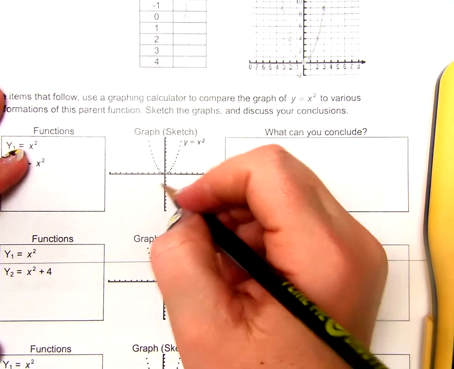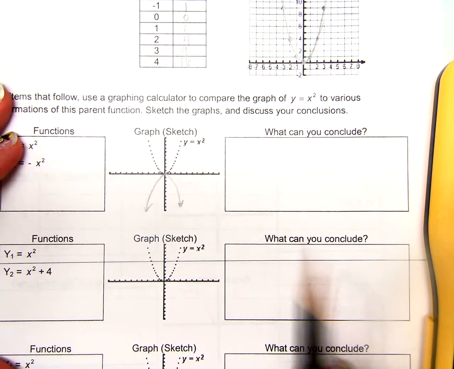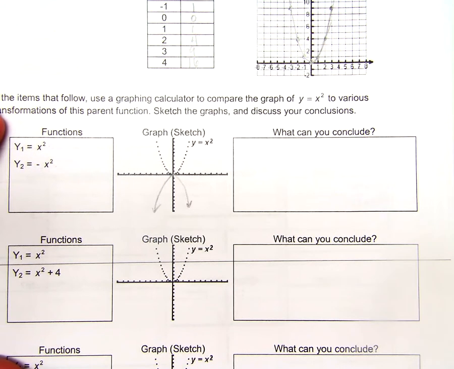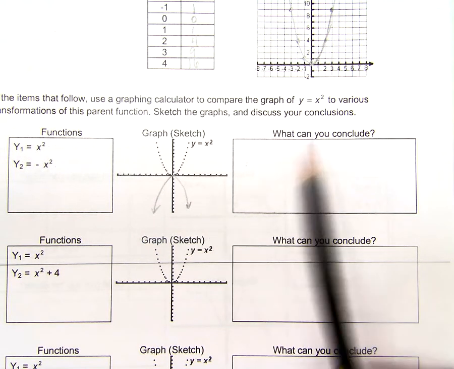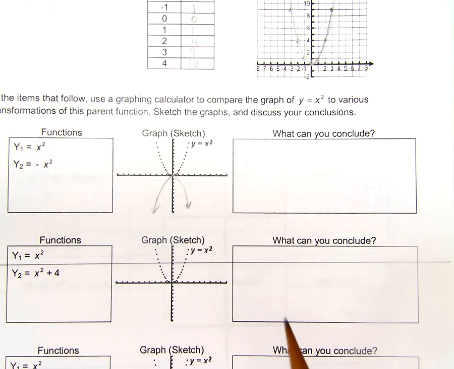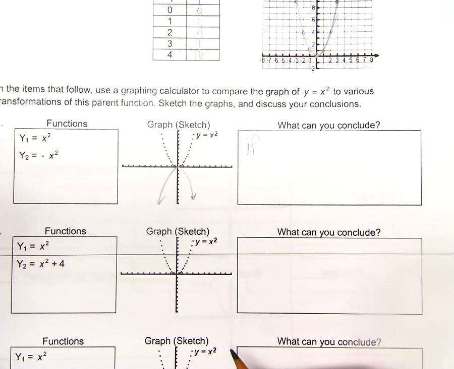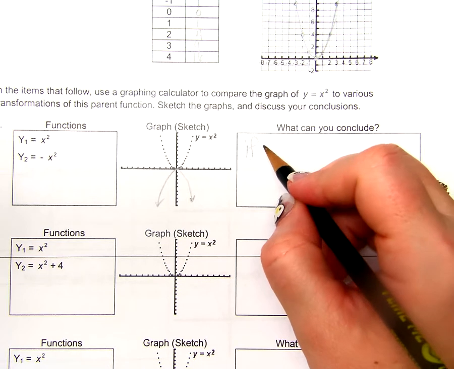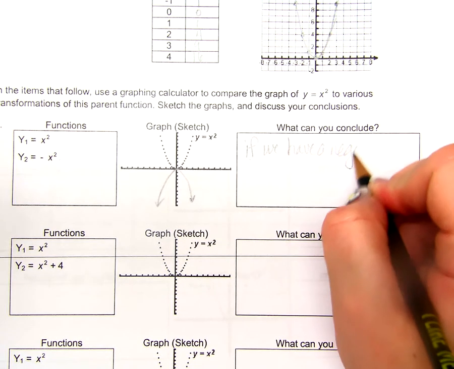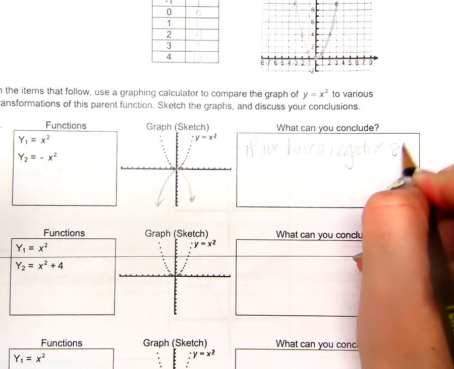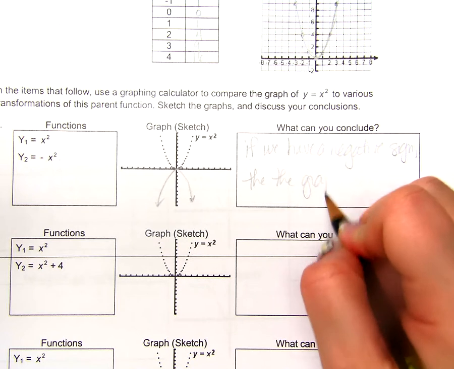Okay. So let's transfer that graph here. And then what can you conclude? Guys, I want this in your words. I'll make sure we know the right math words later, but I want this in your words. What are your words? What can we conclude? If, what happens? If we have a negative sign, then what? The graph flips.